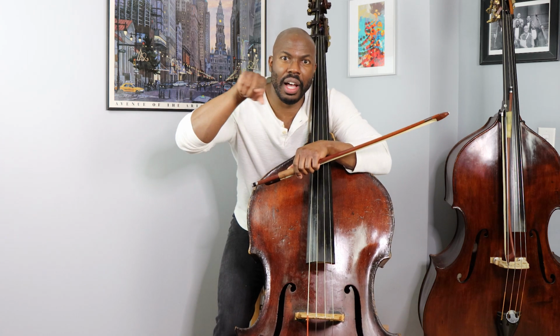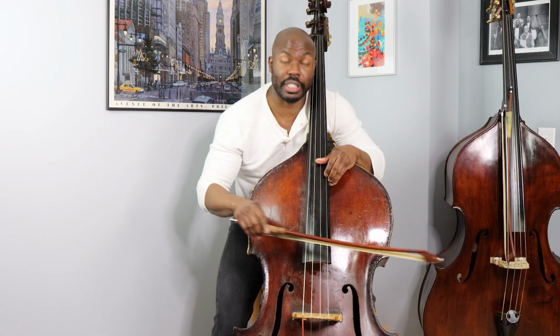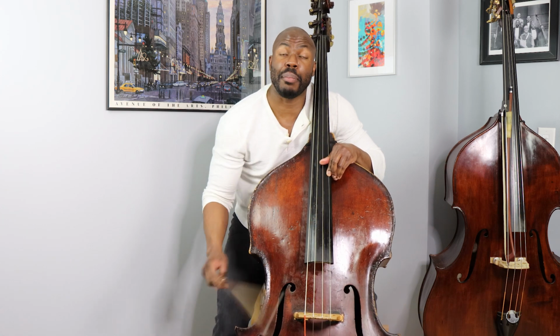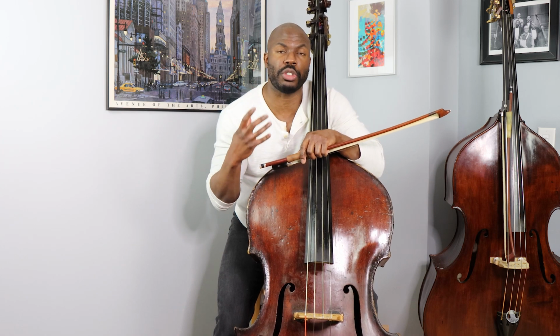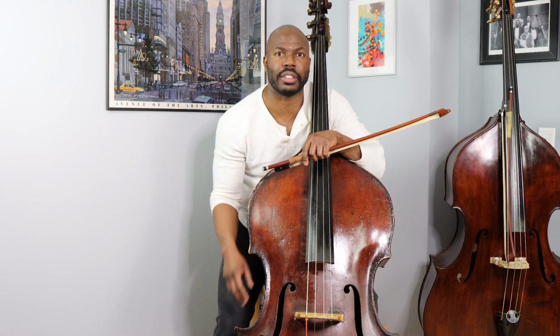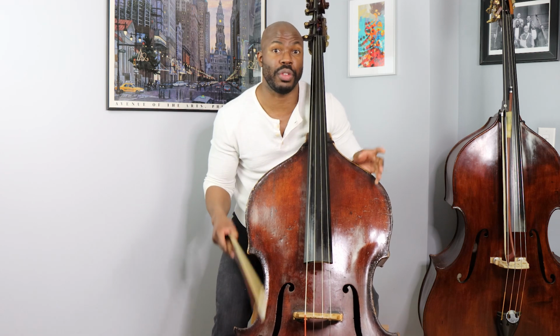So for example, if you have an A written on the first line of the bass clef staff, the top line. If a cellist plays that A, it'll sound like this. And if a bass player plays that A, it sounds like this. And we are literally a transposing instrument, but it's just down the octave. So we don't have to change keys, we don't do anything like that.